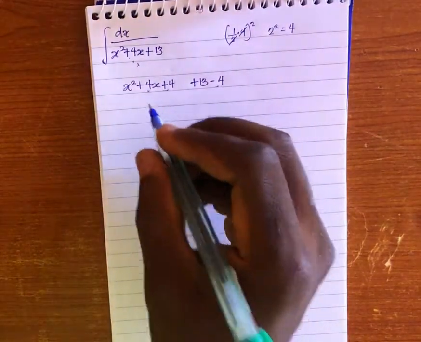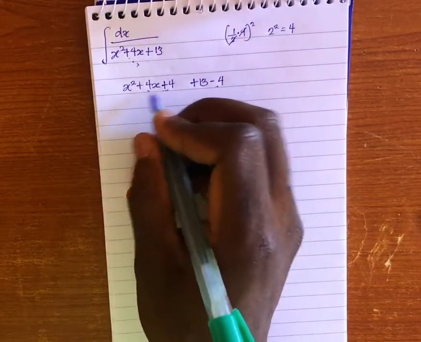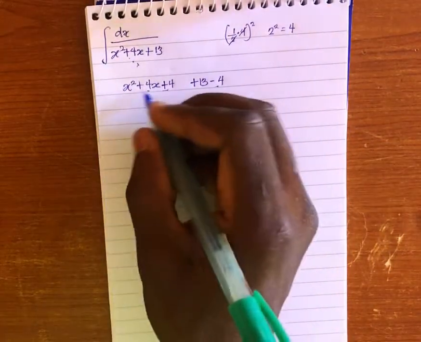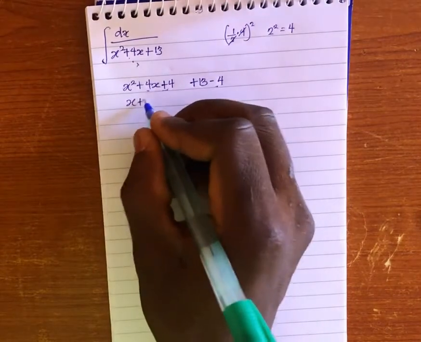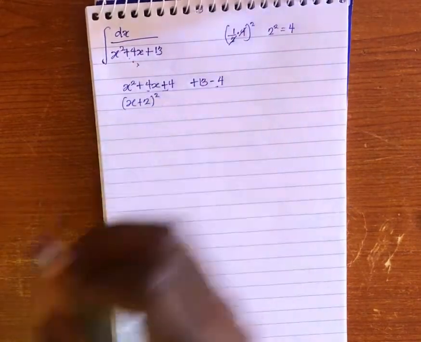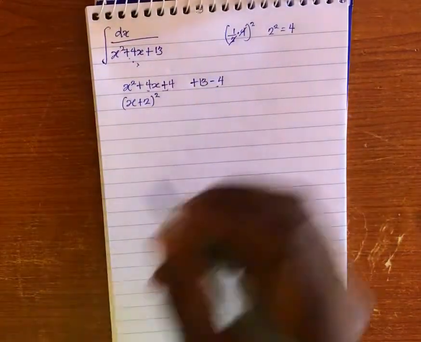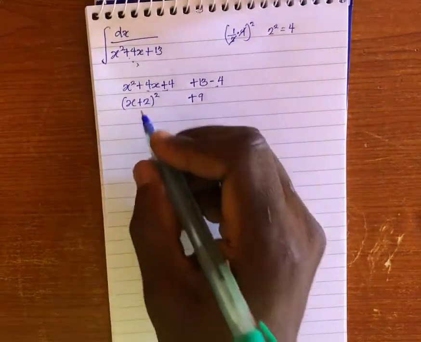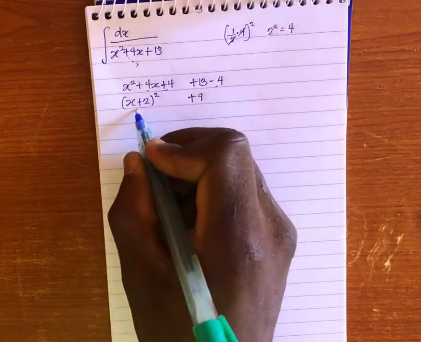So here, we can use factorization. We can factorize here. This will give you something like (s plus 2) all squared, and this will give you plus 9. So I think I should explain how I get my (s plus 2) all squared.